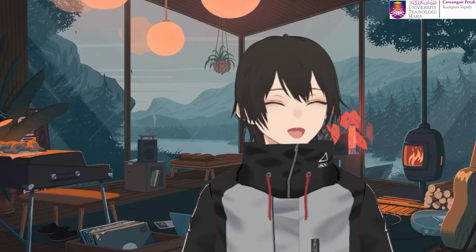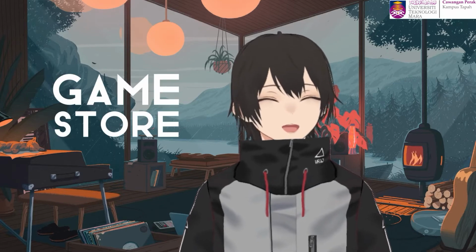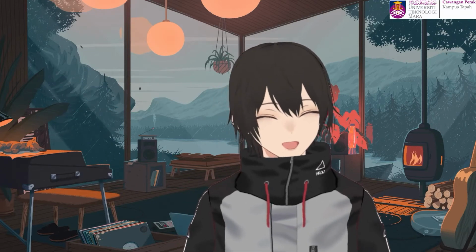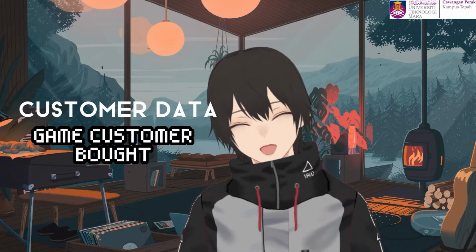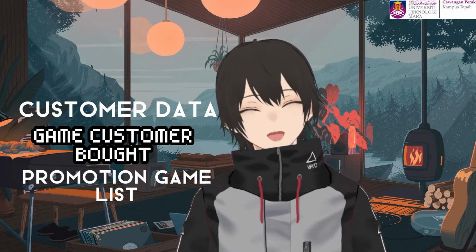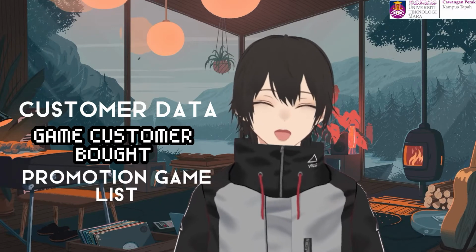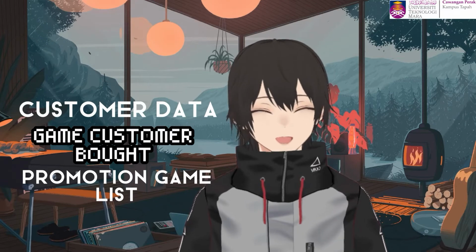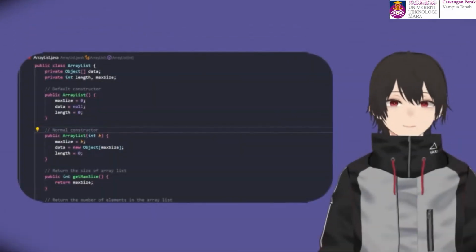So for my inventory application, I had developed a game store inventory application that functions to store the game store information such as customer data, the game that the customer bought, and I also added a feature for storing promotional game lists that will have a discount for a specific genre of game. So without further ado, let me show you the code.